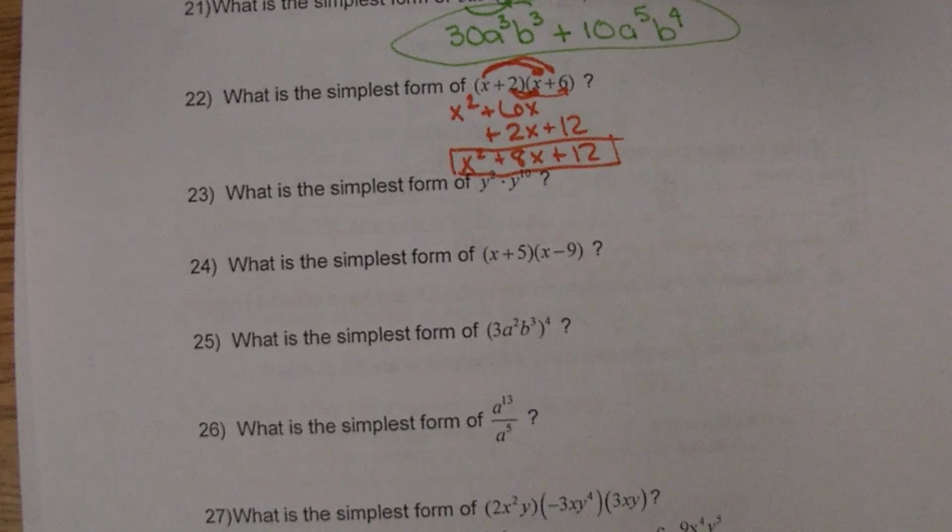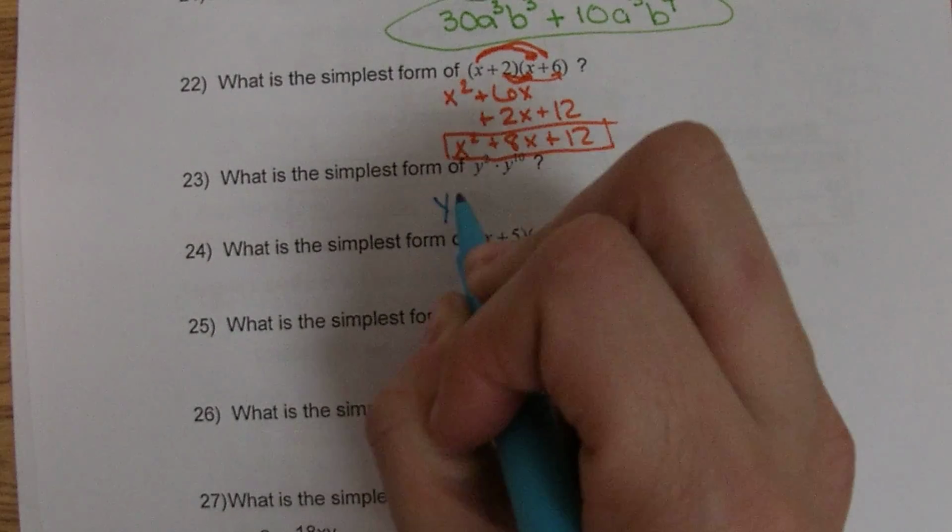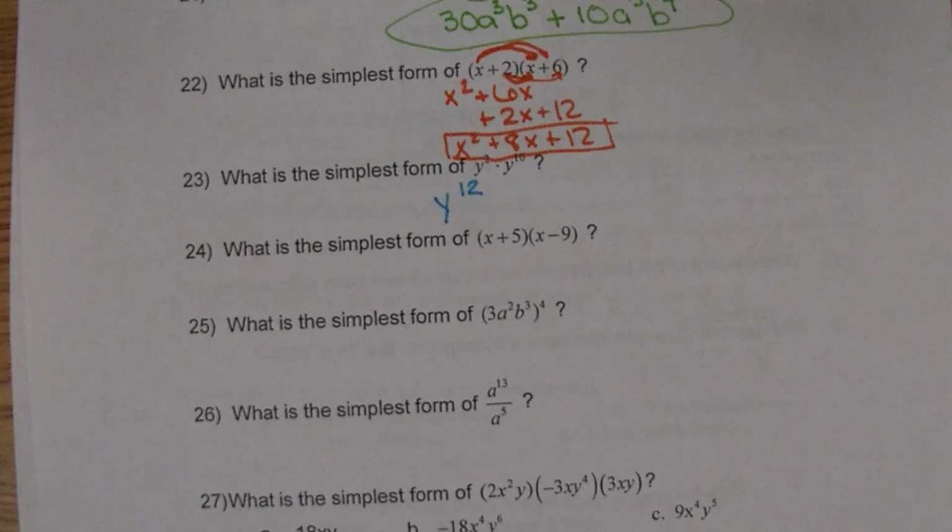23 is pretty straightforward. We're multiplying. When we multiply, we add exponents, so we get y to the 12th.